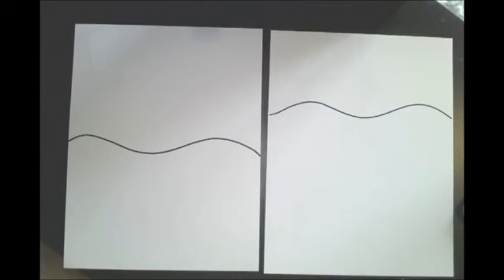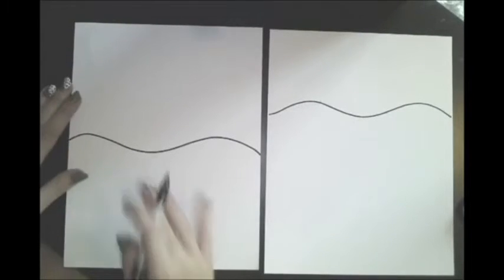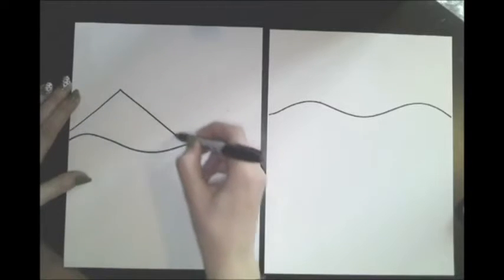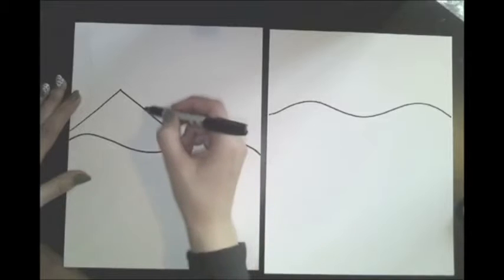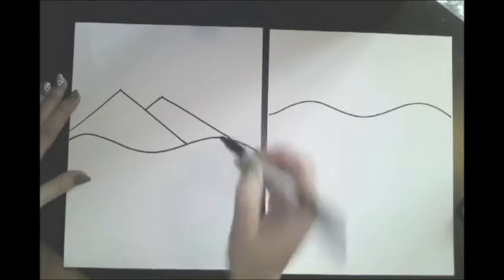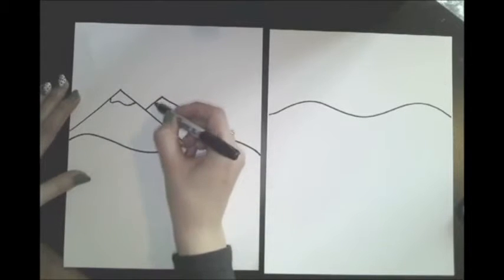Okay. Next, in our Inukshuk drawing, we're going to add two big mountains. So I'm adding these triangle shapes, and to make them look more realistic, I tuck one of the mountains behind the other one so you can't really see it. If you'd like to add the little snow cap on it, you can.